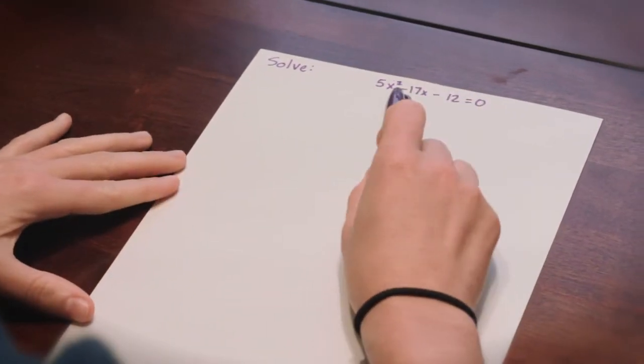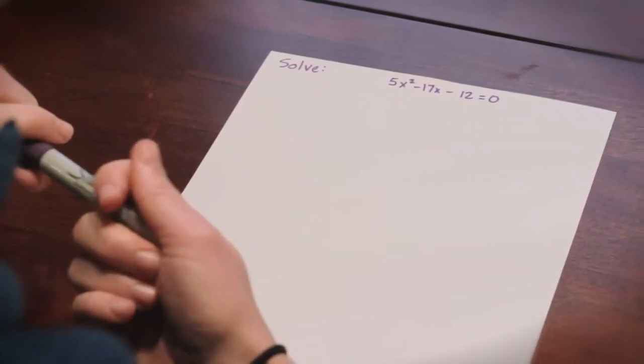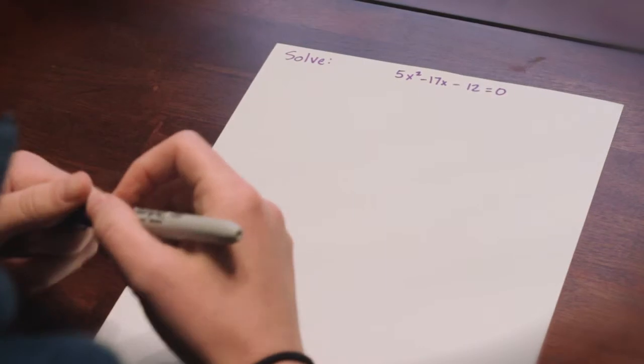Hi, today we're going to look at how to factor trinomials with a leading coefficient that's greater than 1. Let's get started. So here's the problem that we're going to start out with: 5x squared minus 17x minus 12 equals 0.